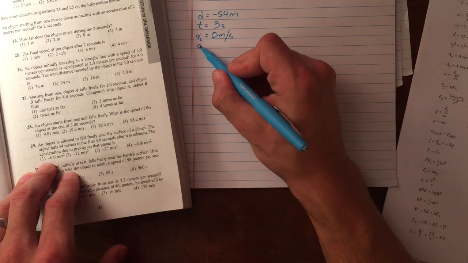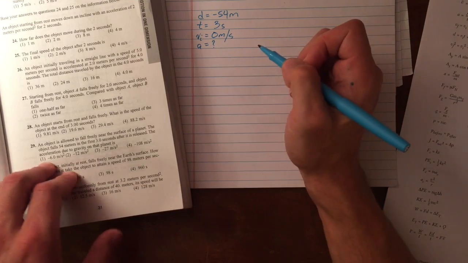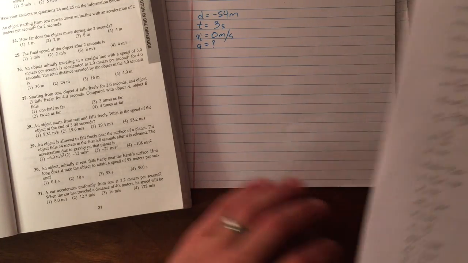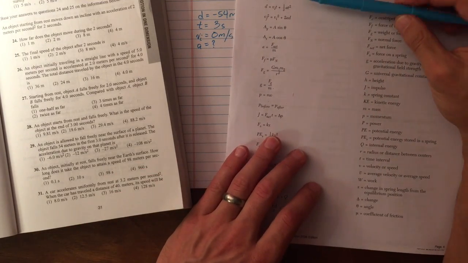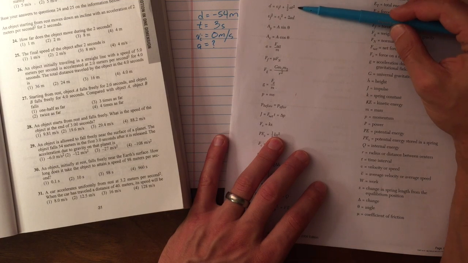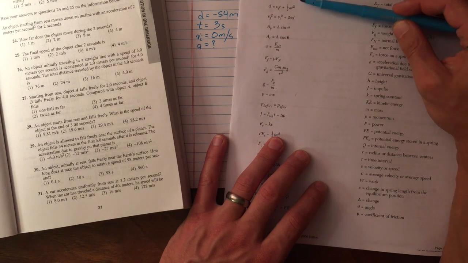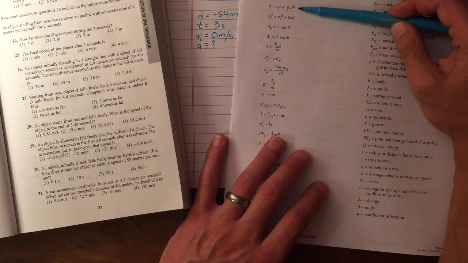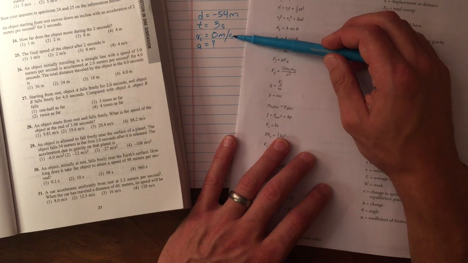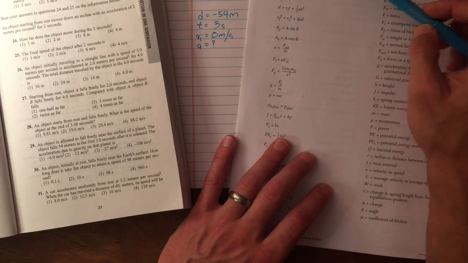Okay, now they're asking us what is the acceleration. So we have a distance, a time, an initial velocity, and we're looking for an acceleration. So if we go to our reference table and look at our formulas in the mechanics section, we have 3 choices to choose from, and we see that we have initial velocity, distance, and time.